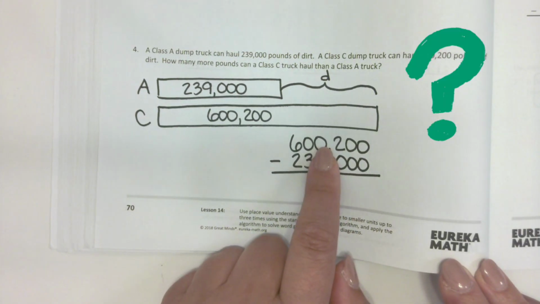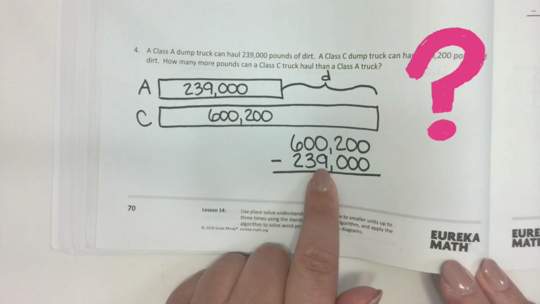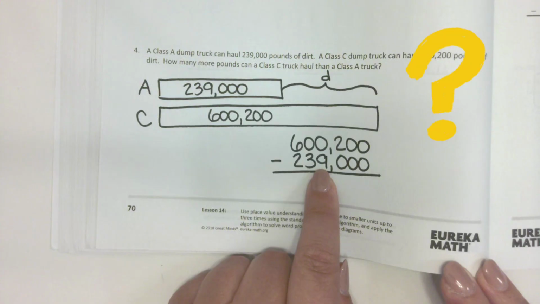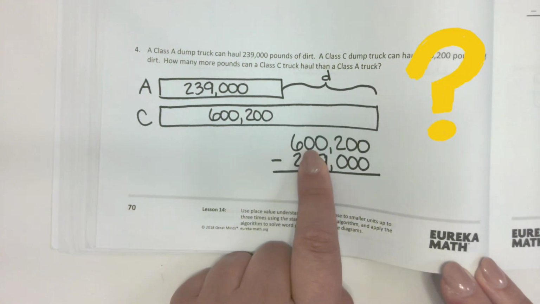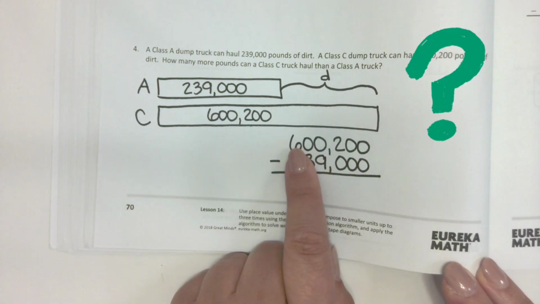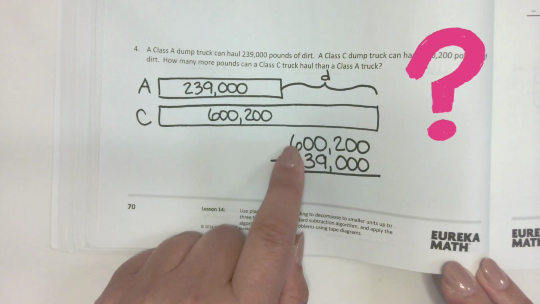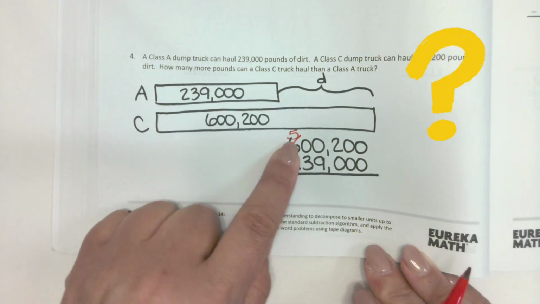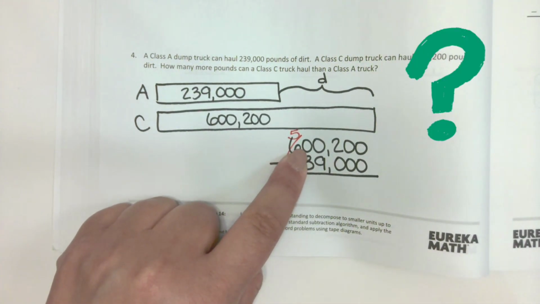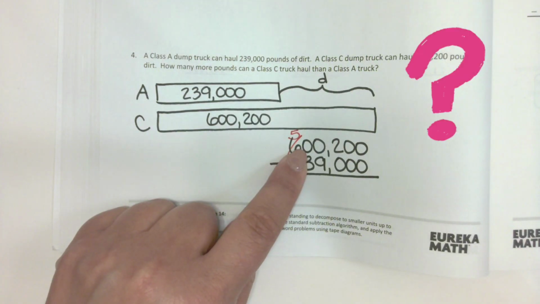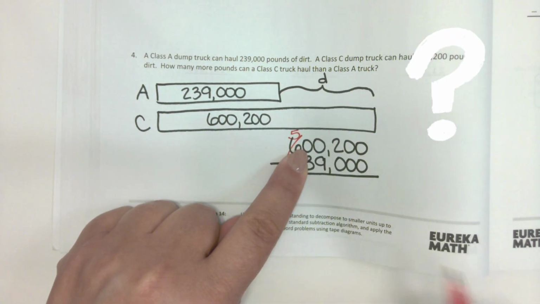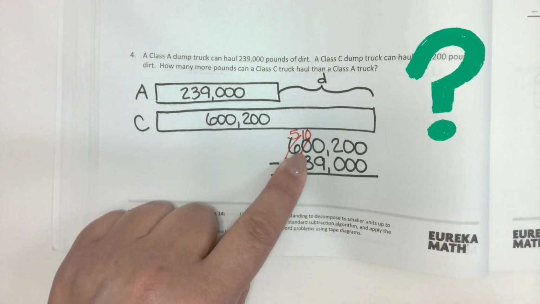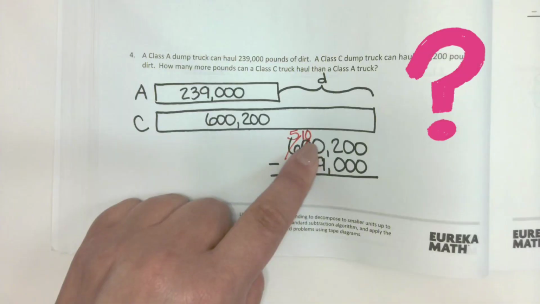Check the thousands, 0 minus 9. That is not ready to subtract. We will not be able to do 0 minus 9. We need to decompose. We can't decompose the 0 in the 10,000s. That means we need to go all the way over to the 100,000s, to the 6. Cross it off, make it a 5. Then we can give 10 to the 0 that's right next to it in the 10,000s place. If we're giving it 10, now it's not 0. What is it now? 10. Good.